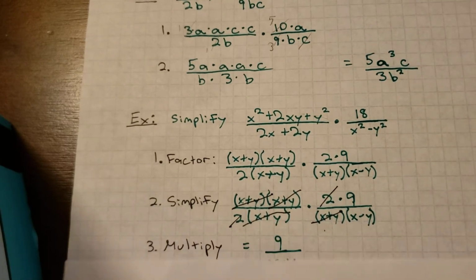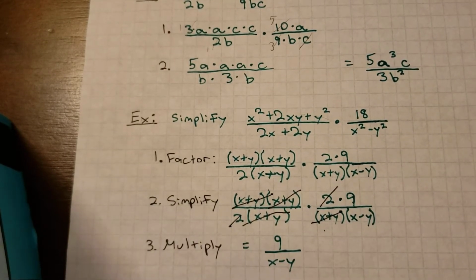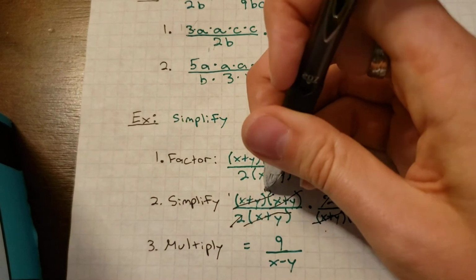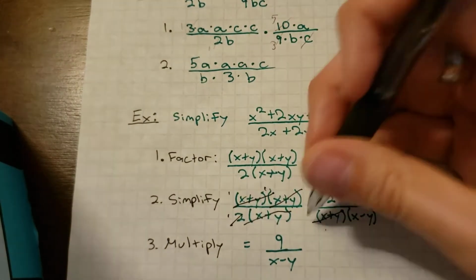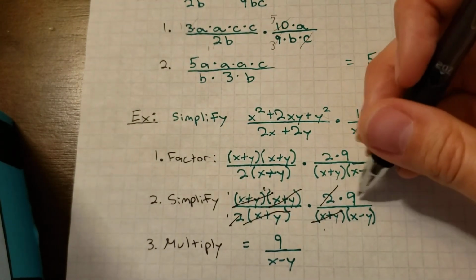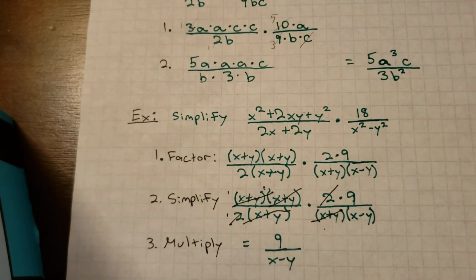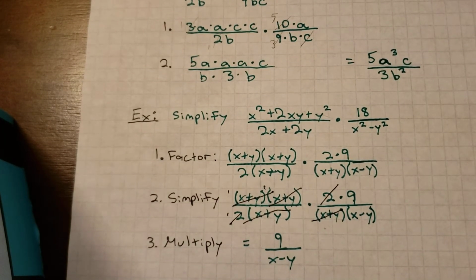And what I'm left with is just 9 over xy, right? These all turn into 1, 1, 1. And I'm left with 9 over xy. Okay.